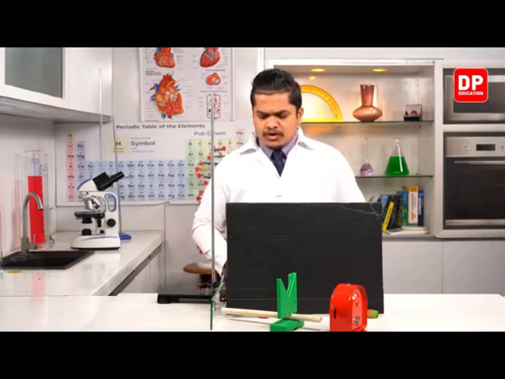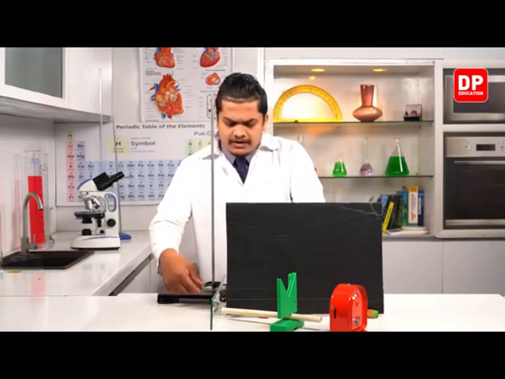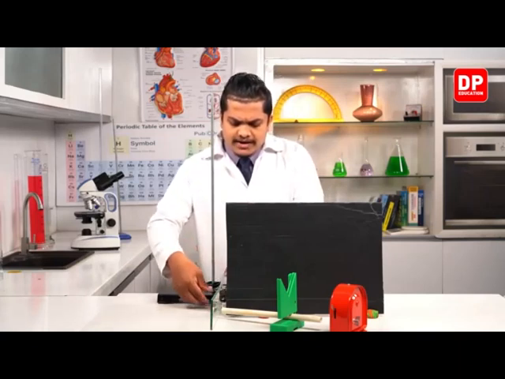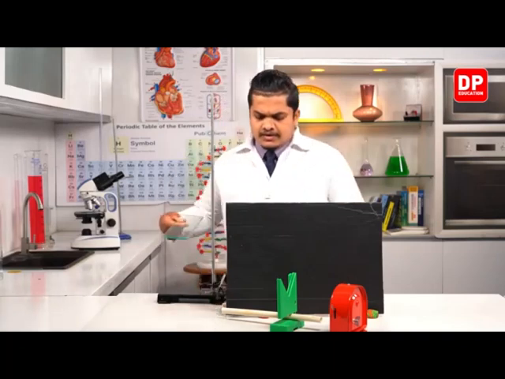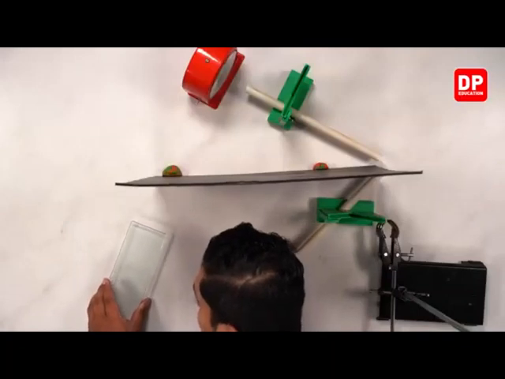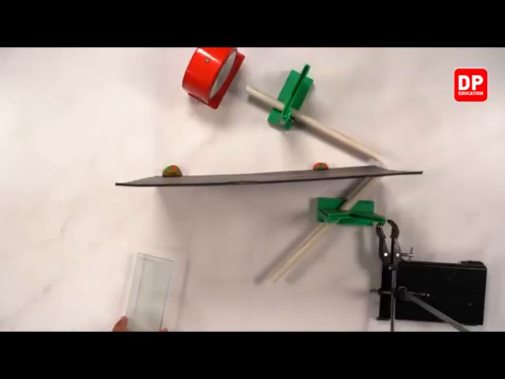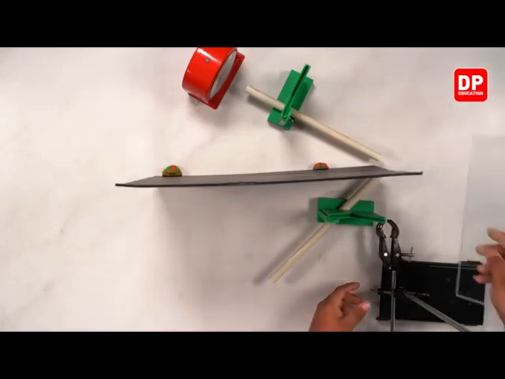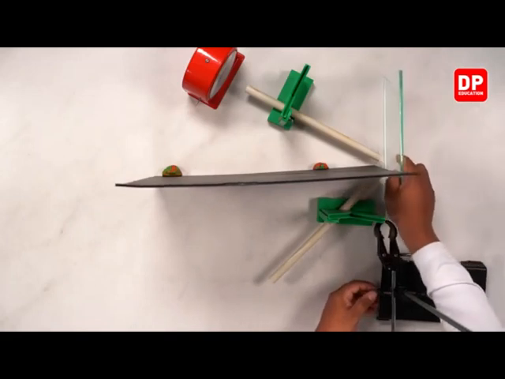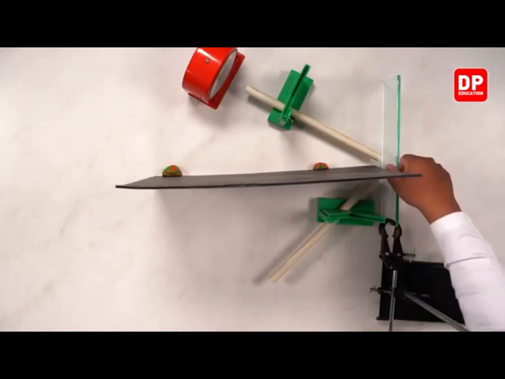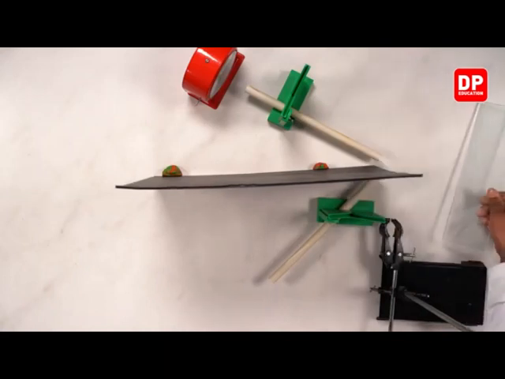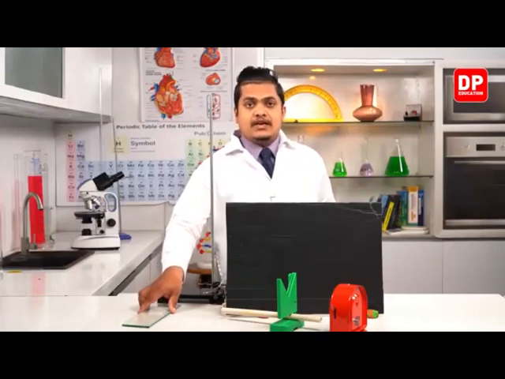Now I'm going to remove the glass sheet and let's observe whether we can hear the sound once again or not. Right, we won't be able to hear the sound because now we have removed the glass sheet. Once again, if you place it over here like this, now the sound can be clearly heard, my dear children, without any problem. It's because sound gets reflected when it strikes an object, right? So that's why we can hear the sound without any trouble.